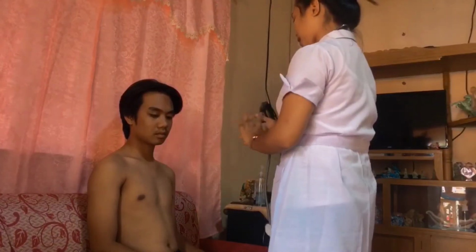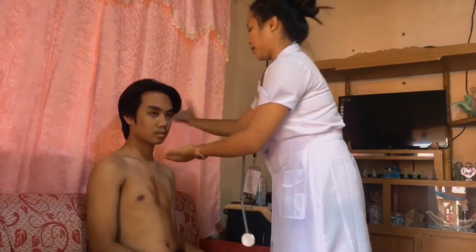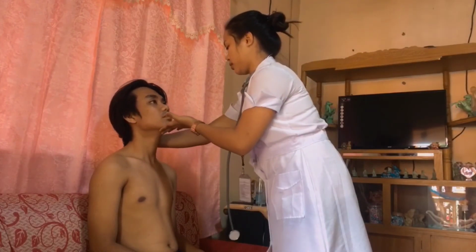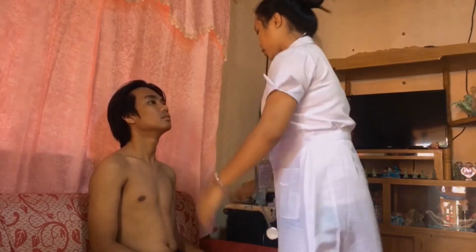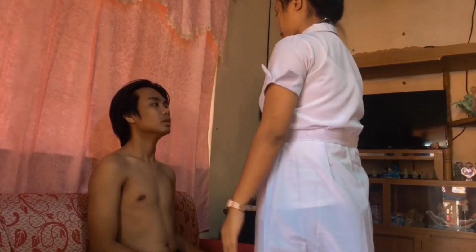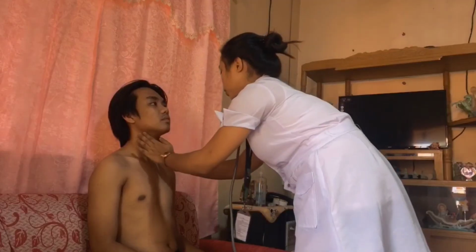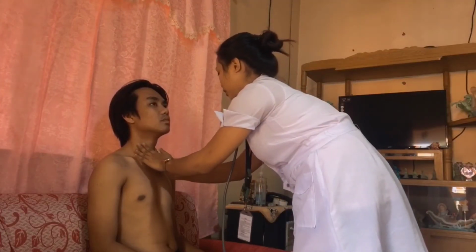So lastly, I will inspect and palpate the jugular veins of our patient. So sir, can you please do this? Okay. So sir, I will touch your neck. Is that okay with you? So sir, do you feel any pain as I touch it?